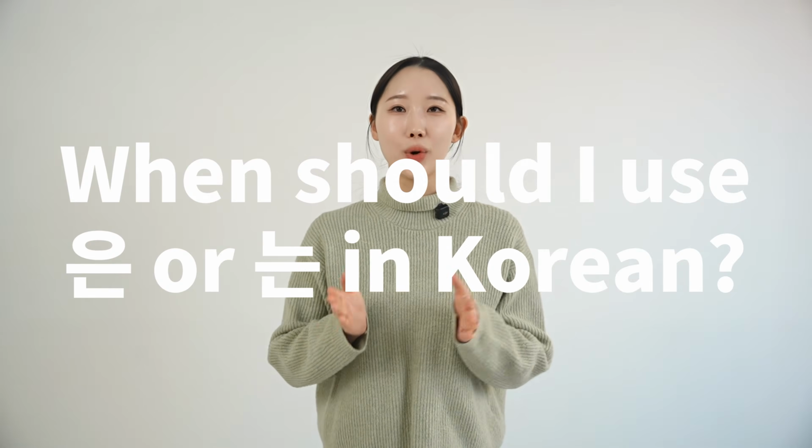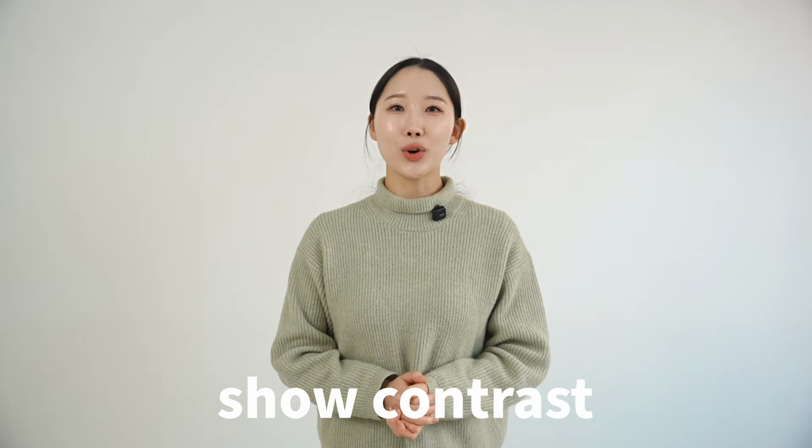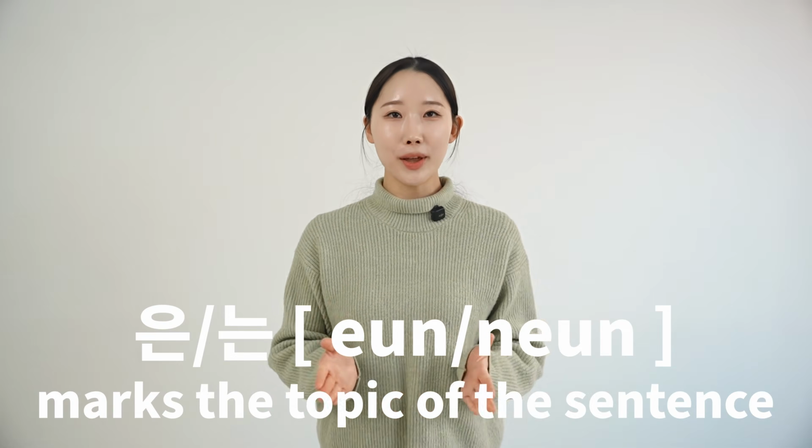Learners often ask, when should I use 은 or 는 in Korean? You use 은, 는 when you want to talk about a general topic, give background information, or show contrast. The Korean particle 은, 는 marks the topic of the sentence. It sets the stage, gives context, or contrasts something. You use it when you want to highlight what the sentence is about. So when you hear people say the topic particle in Korean, they're talking about 은, 는.